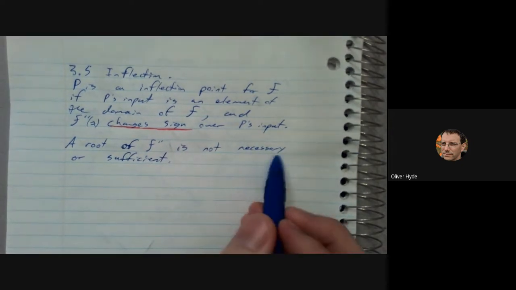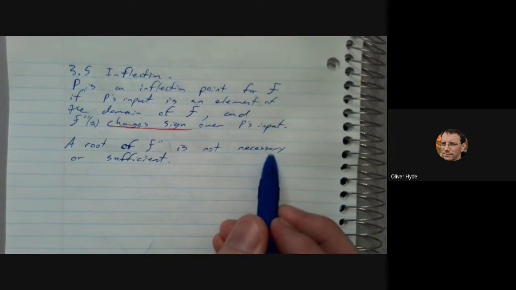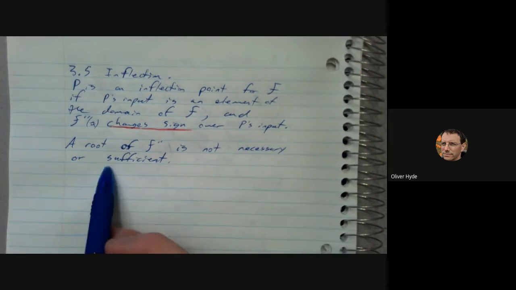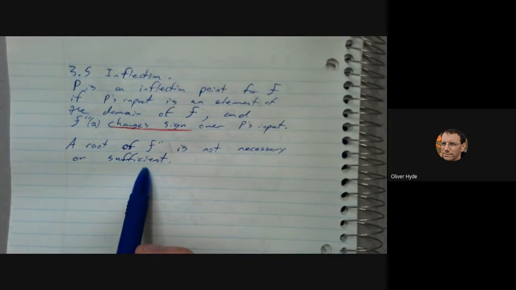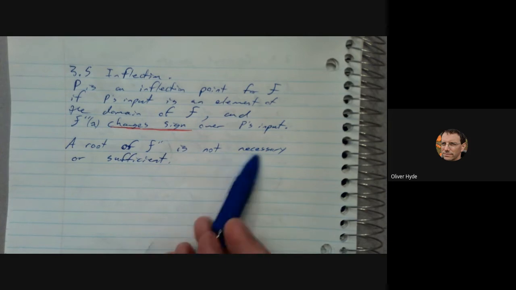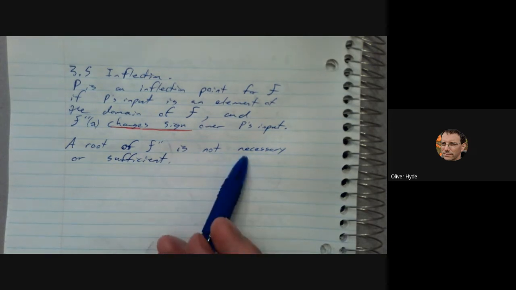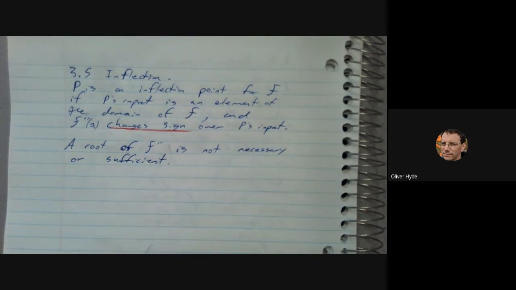Necessary means it would be required, that the only way you can have an inflection point is having a root. Sufficient means it's good enough, meaning that if you find a root, then for sure you have an inflection point. These two conditions are usually separate, and you can find some examples by just doing your own search.